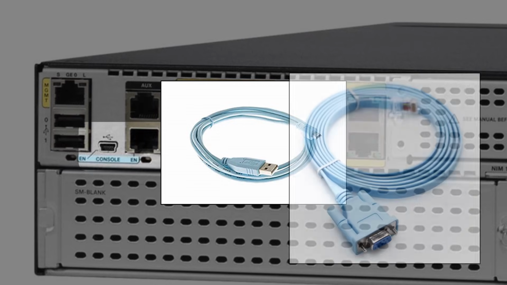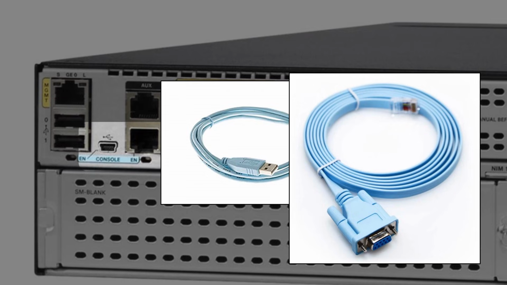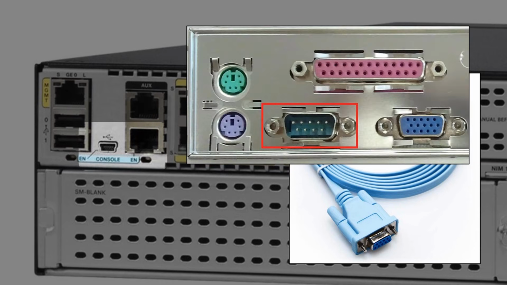The other option is a serial cable, like this one. You connect this to the router's RJ45 console port and the other end to your computer. In the olden times, computers had a serial port that you could connect the other end to.